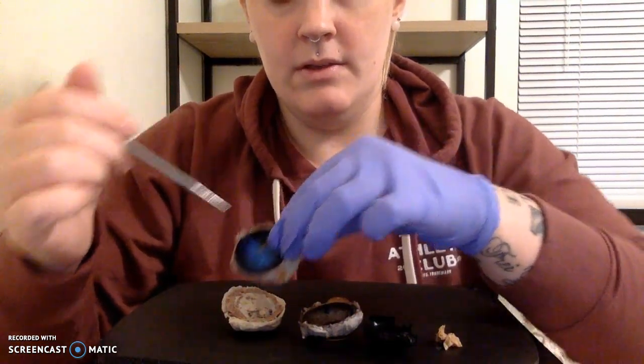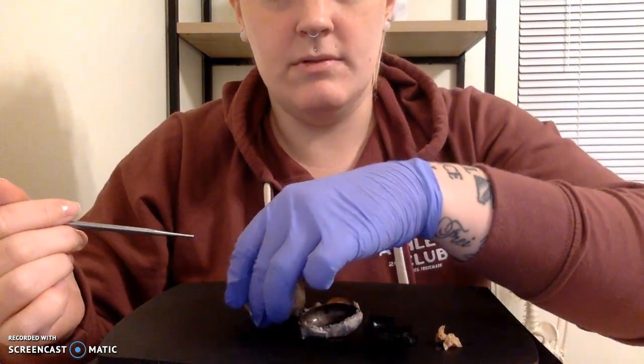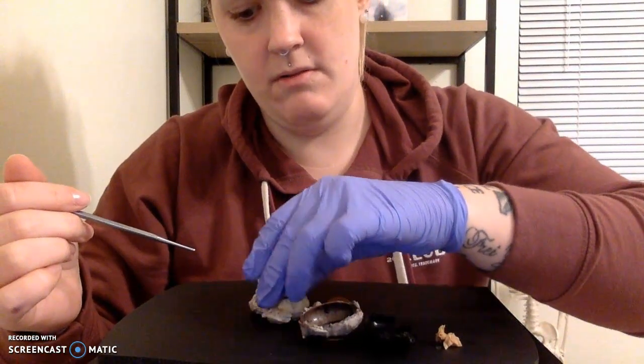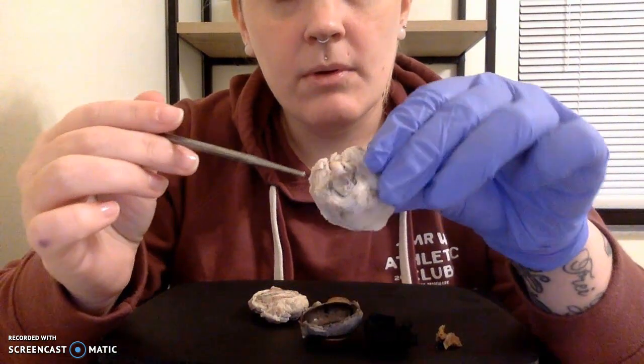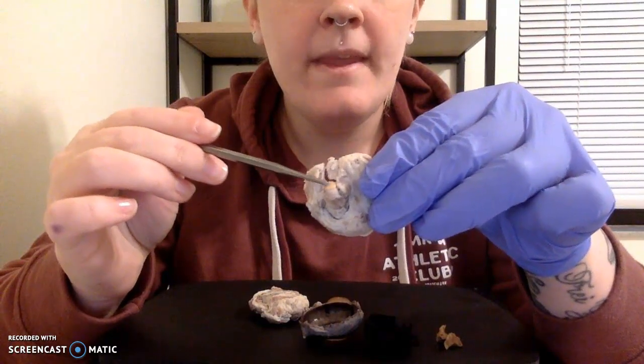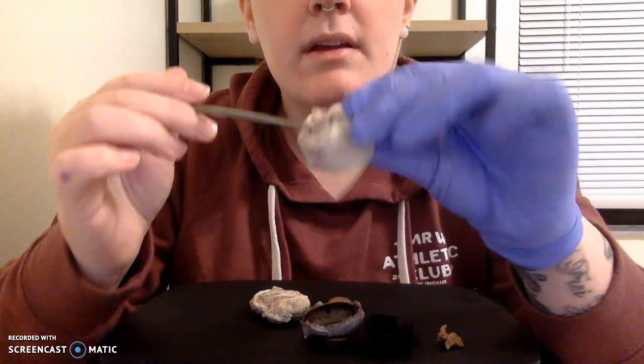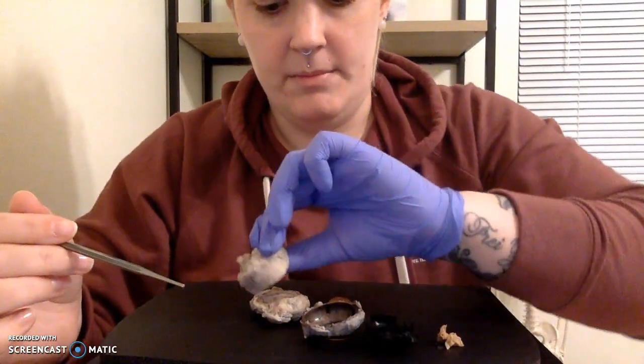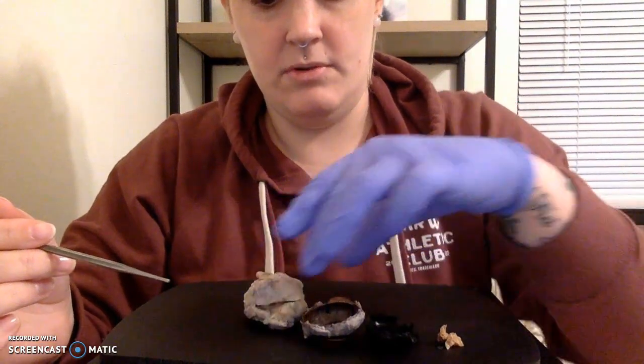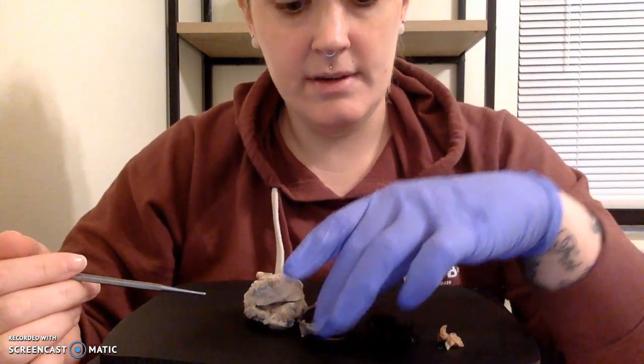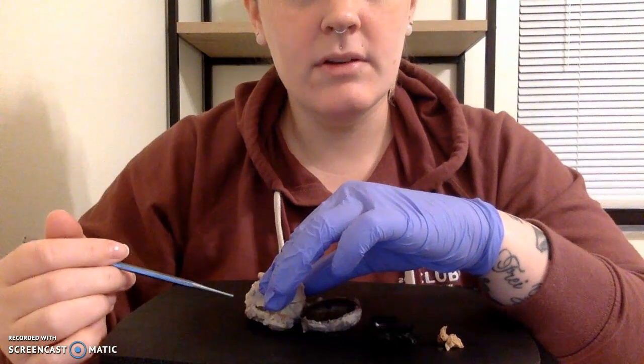So the last thing I want to point out is going to be our optic nerve, which you can see right here, located on the back of the eye. My eye still does have some fat and muscle attached to it, but without wanting to risk damaging the entire thing, I did leave that on.